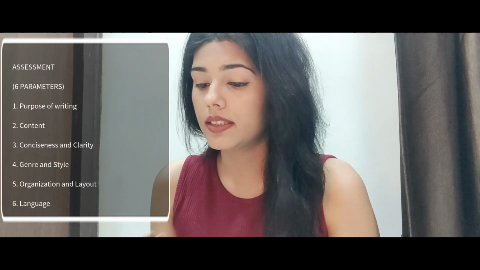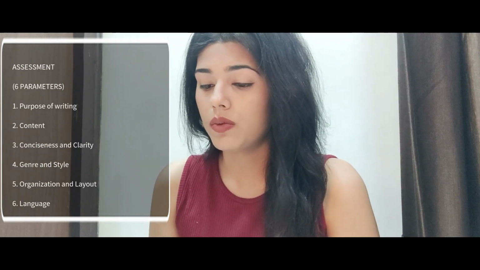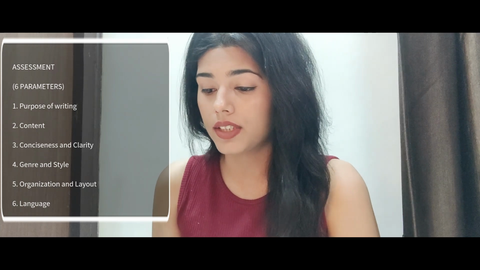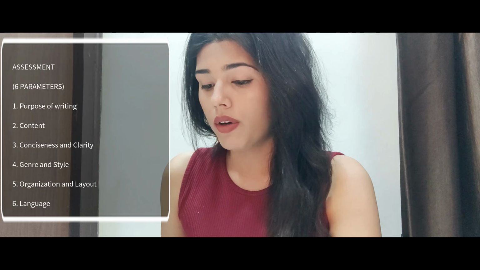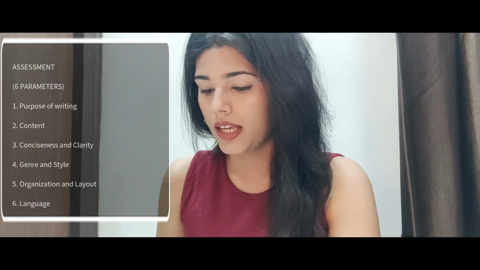You are going to be assessed on 6 parameters. The first one is the purpose of writing. Next is the content. The next one is conciseness and clarity. Next one is genre and style. Next, organization and layout. Next one is the language. So yes, it is quite difficult because you have to fulfill all 6 criteria. But let me tell you something about the writing section.